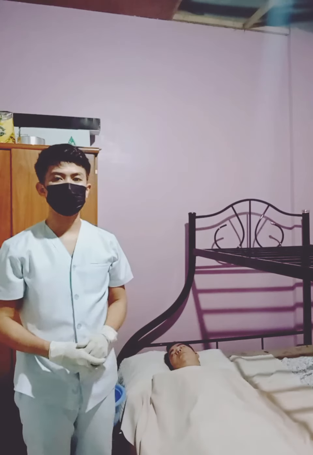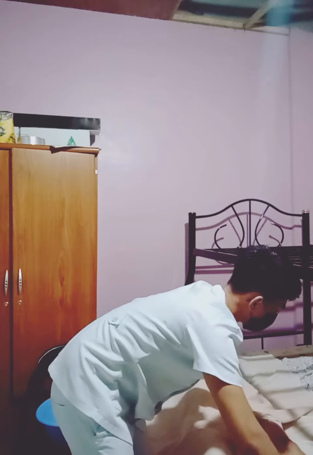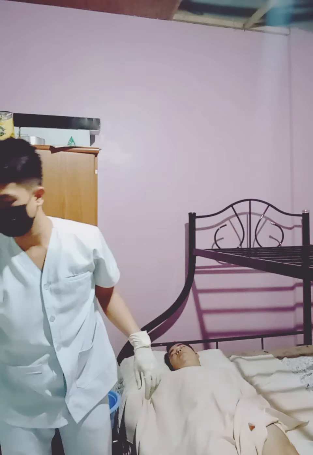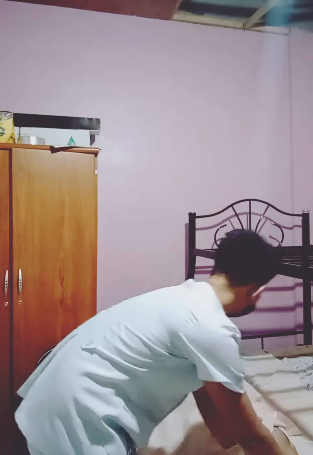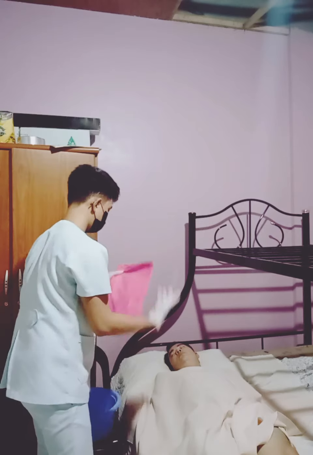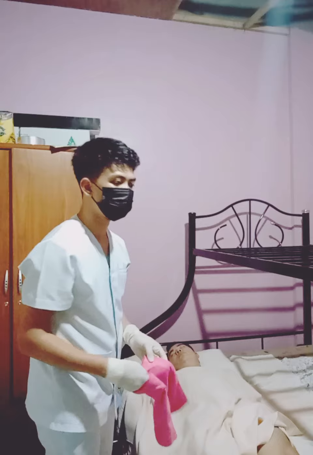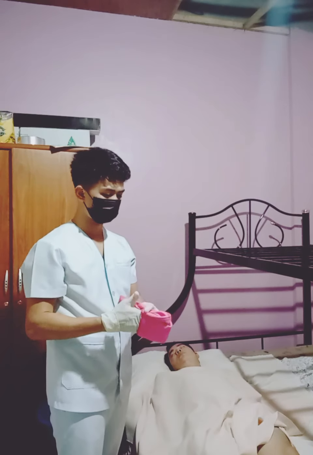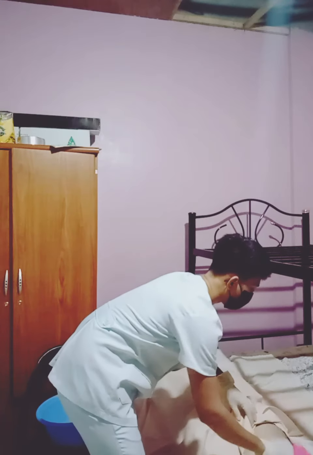And next, we are going to clean the leg of the client. First, expose the area. Expose the part of the client that you are going to clean. Use a bath towel and place it under the leg of the client. Use the mitt. And at this point, I'm going to use a long, smooth, firm stroke all the way from the ankle up to the thigh of the client.